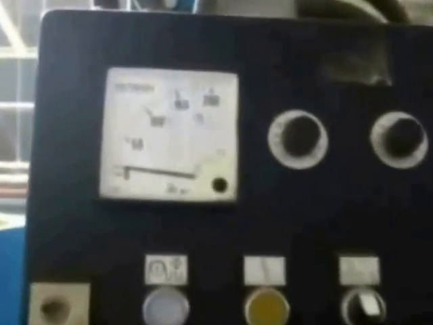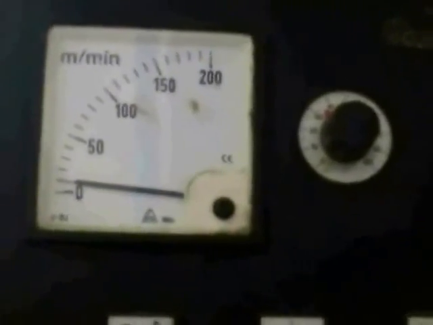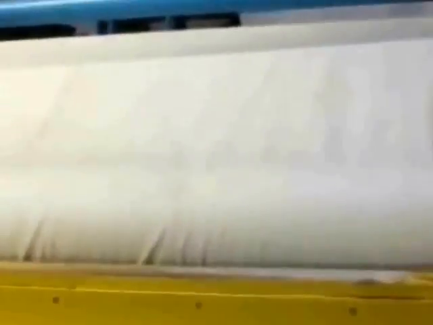Singeing also includes the enzyme treatment process. For higher quality, both the gas burning and enzyme treatment sections are adopted. It is an analogous speed measuring unit. There are some other emergency control unit. After passing all of these units, the fabric is finally rolled on a takedown roller.